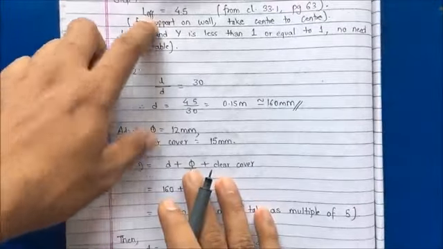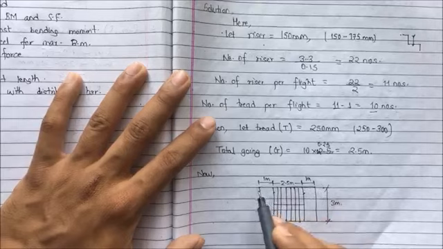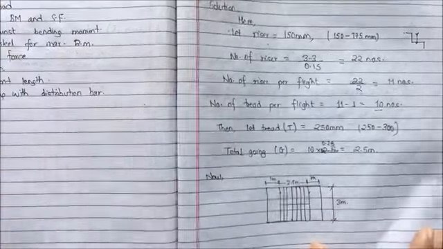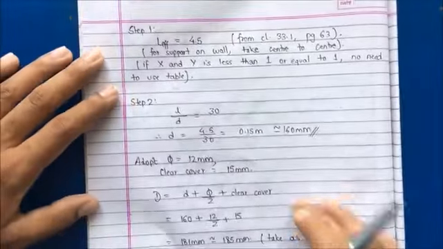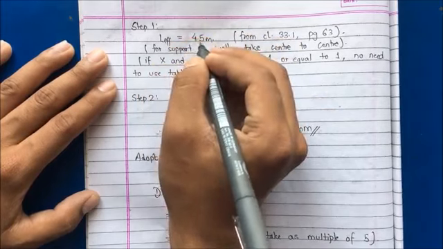So the effective length is measured like this: 2.5 plus 1 plus 1, that is the total landing length on either side. So 2.5 plus 1 plus 1 comes as 4.5 meter. Okay, so the effective length we have found is 4.5 meter.